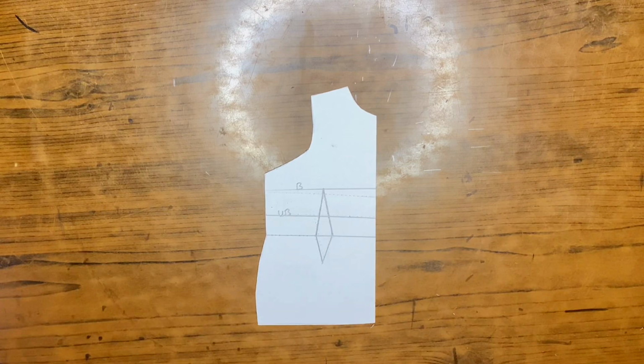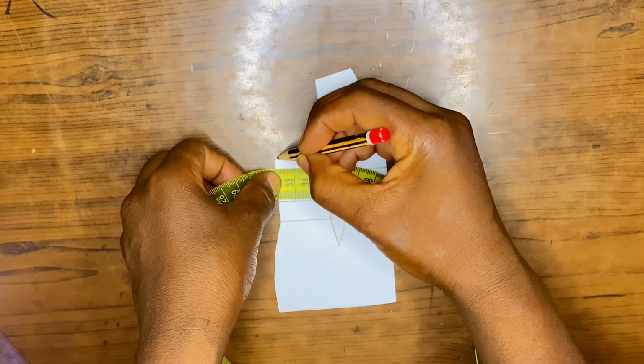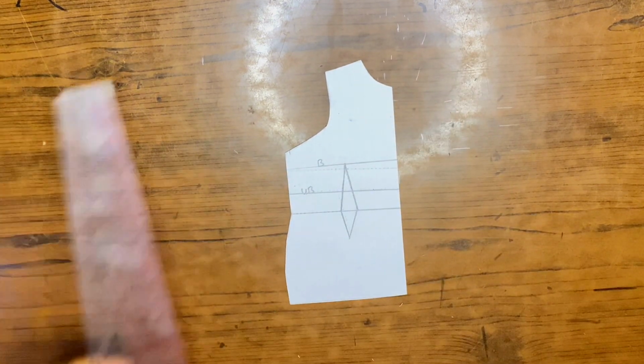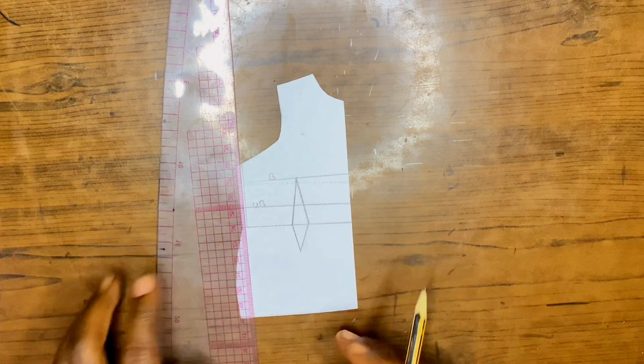First, we're going to contour the armhole area. To do that, we're just going to go ahead and reduce this between 1/2 and 1 inch. Go on and draw a straight line like this to your waist area.